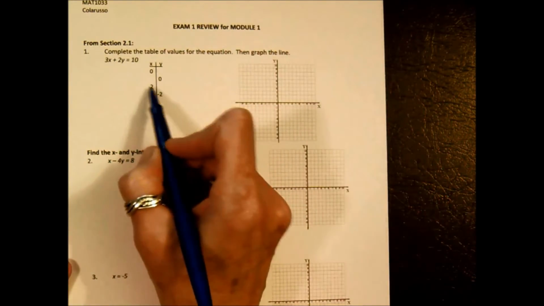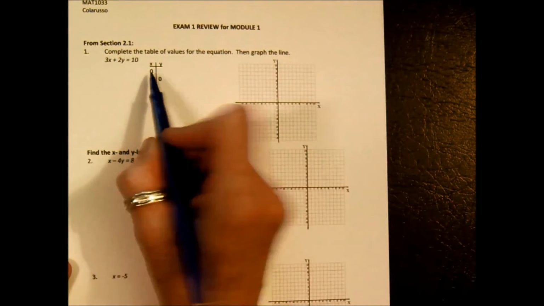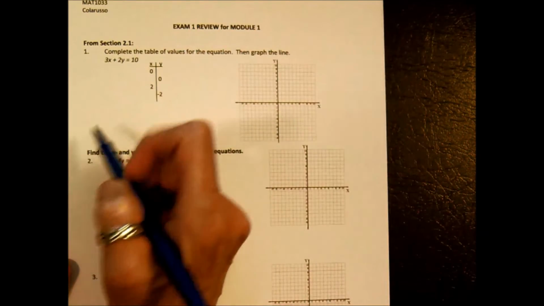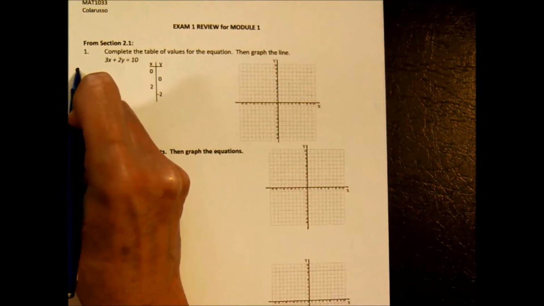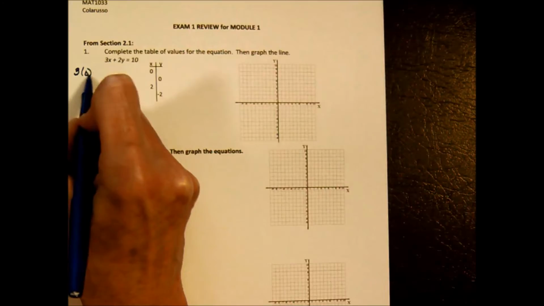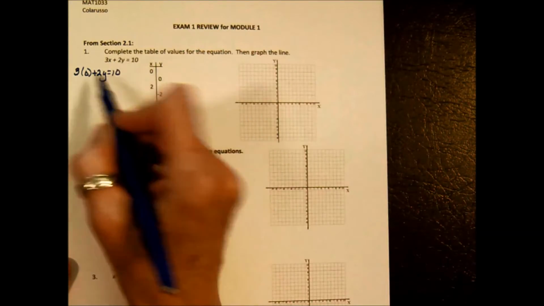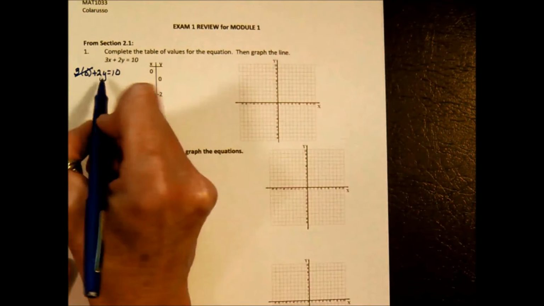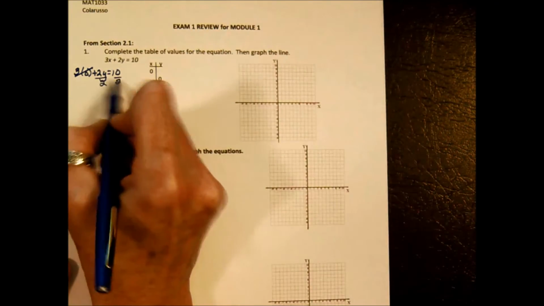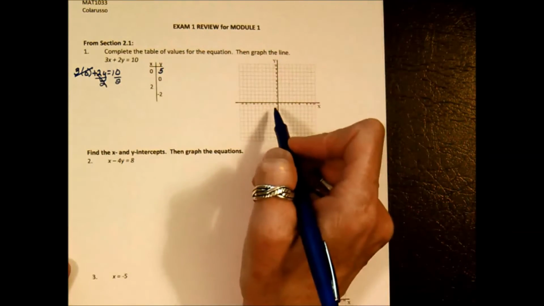Now the table of values has been started, so we're going to take the values that were given and plug them into the correct spot in the equation. So here we're going to plug in a 0 in the x spot. That would give us 3 times 0 plus 2y equals 10. 3 times 0 is just 0. Divide by 2 and we end up with y is equal to 5. And we'll plot those points after we get all of them.